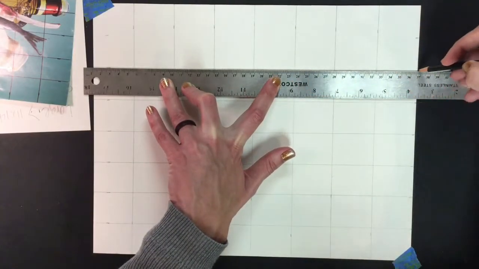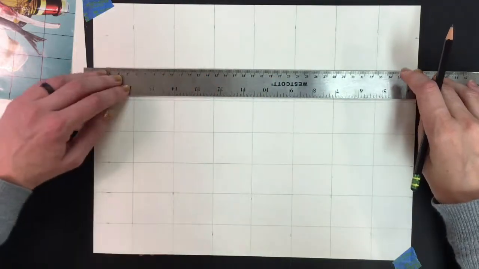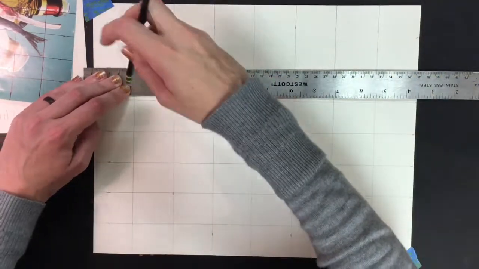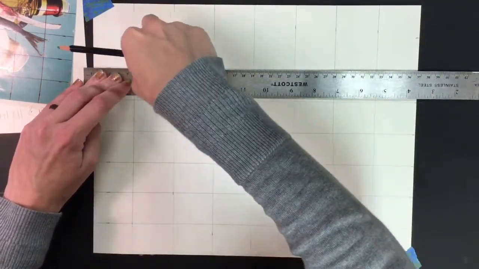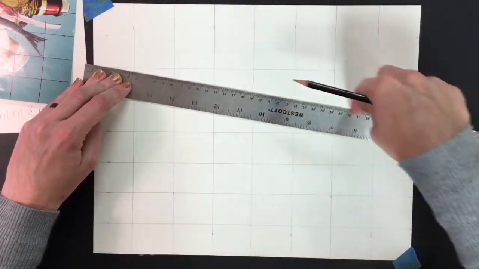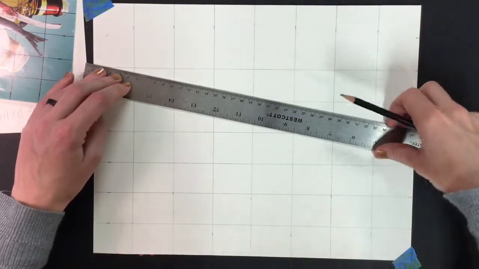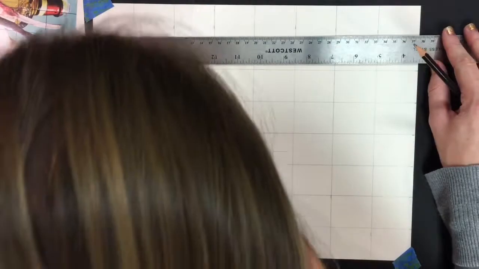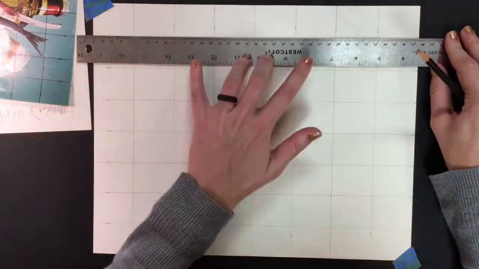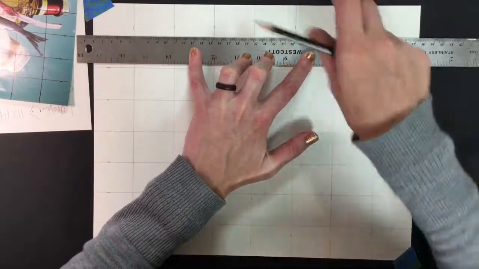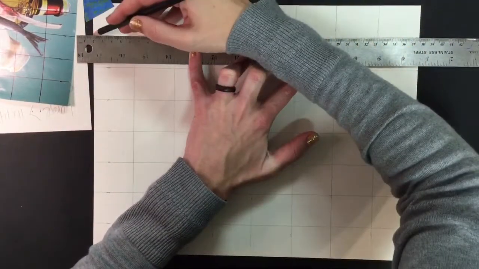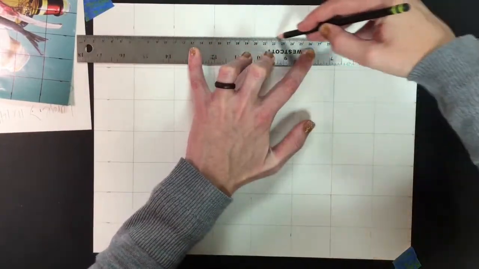Also, when you're using a ruler, you don't want to just hold it on one end, because then as you're moving your pencil along, you may move the ruler. That's why it's very important to press in multiple places if you can towards the center.